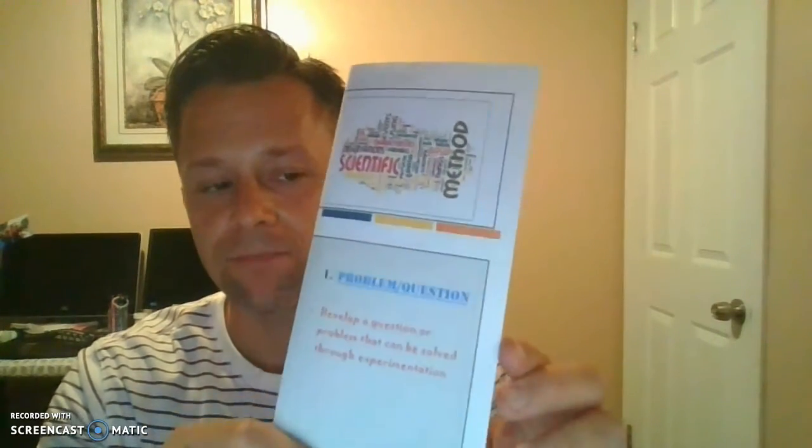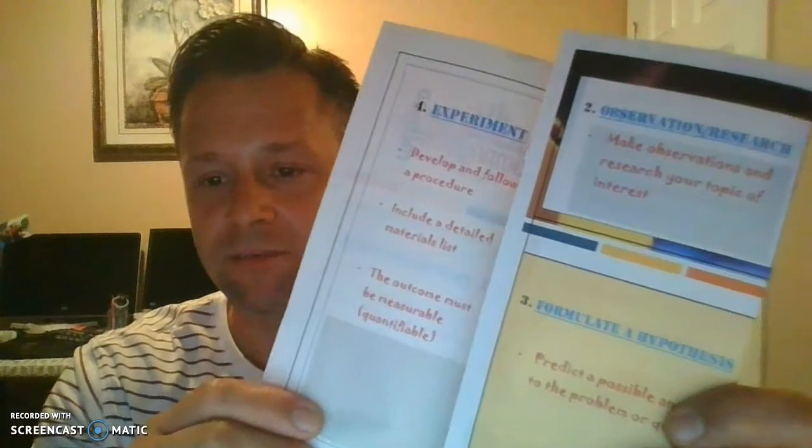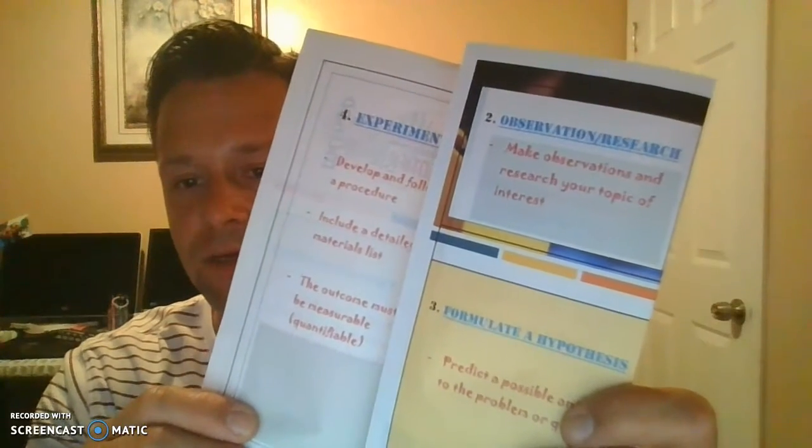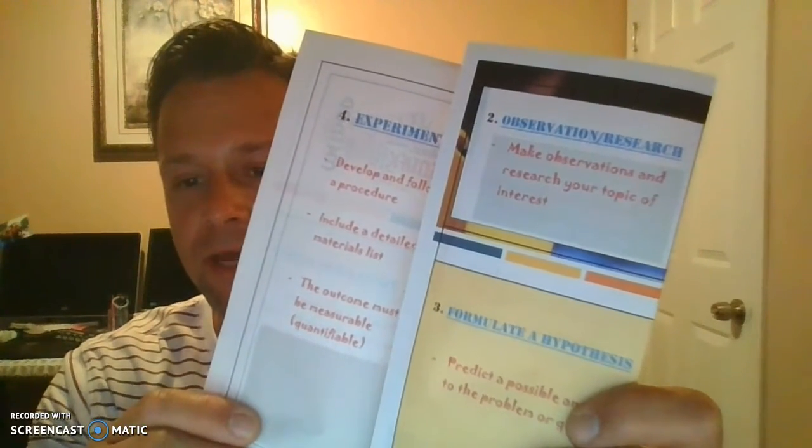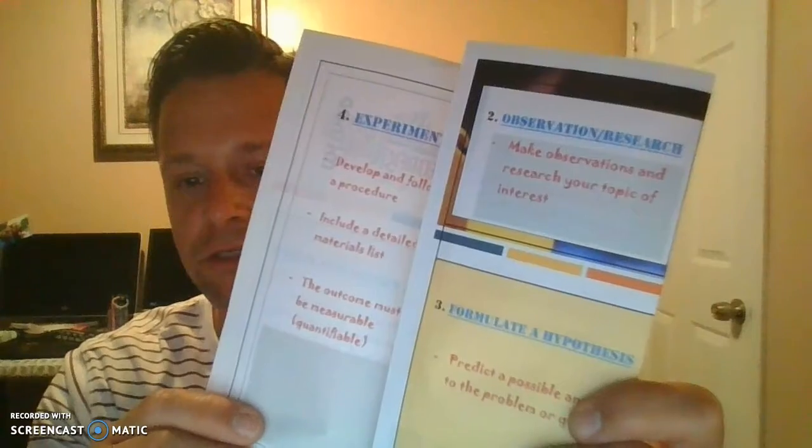So here we can see on the cover, we have step 1 of the scientific method, which is the problem and question portion. And that's to develop a question or problem that can be solved through experimentation. If you go ahead and open this up, we'll see that we have steps 2 and 3. Step 2 is observation research. Make observations and research your topic of interest.